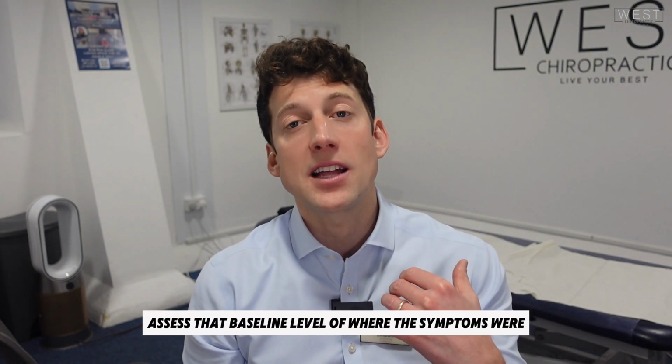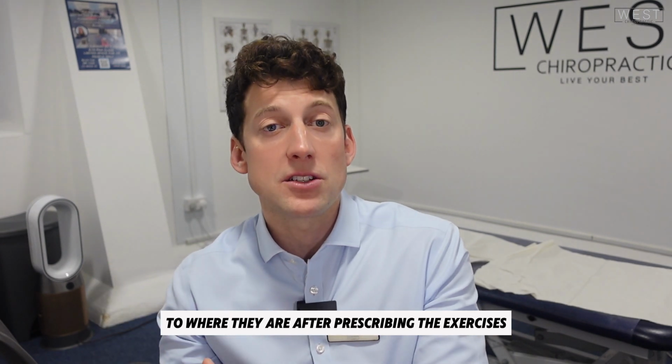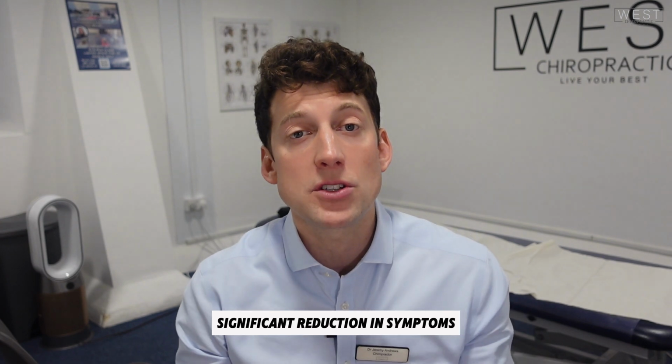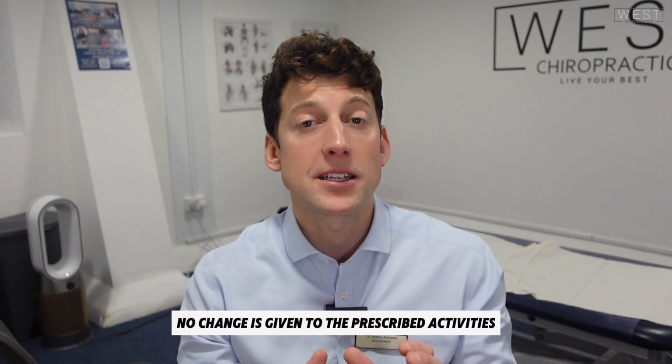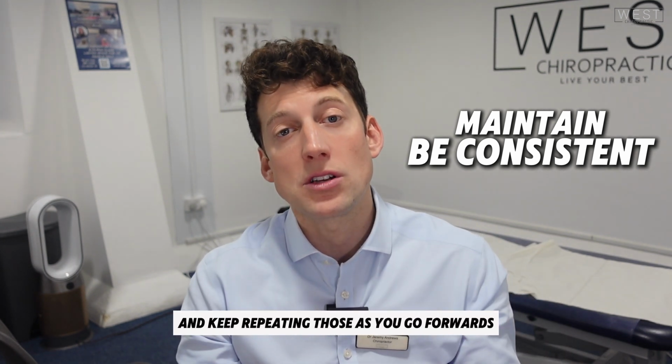The clinician will then assess that baseline level of where the symptoms were to where they are after prescribing the exercises. And then if the patient is coming back with significant reduction in symptoms, then often no change is given to the prescribed activities. It's just about trying to maintain, be consistent, and keep repeating those as you go forwards.